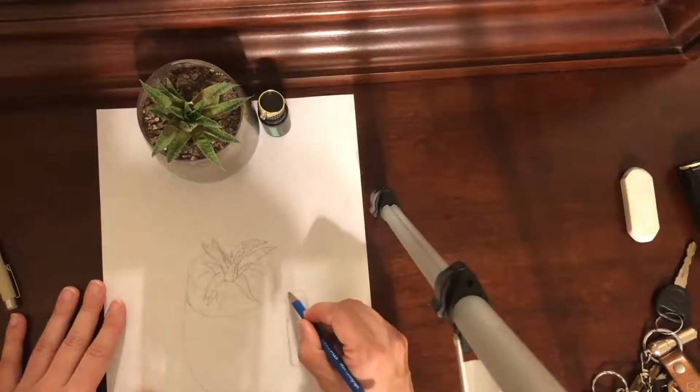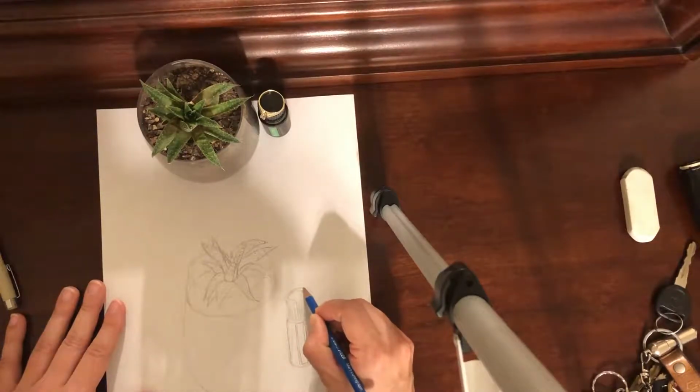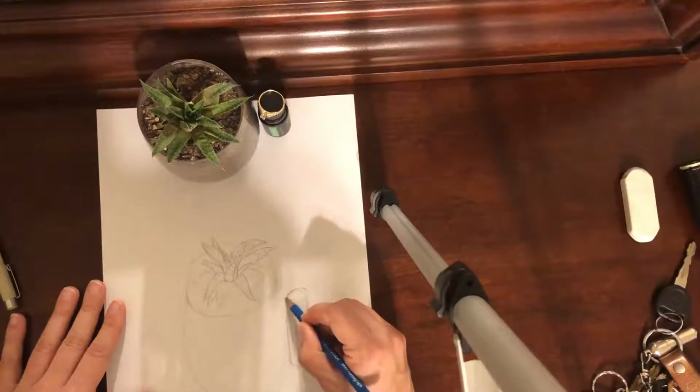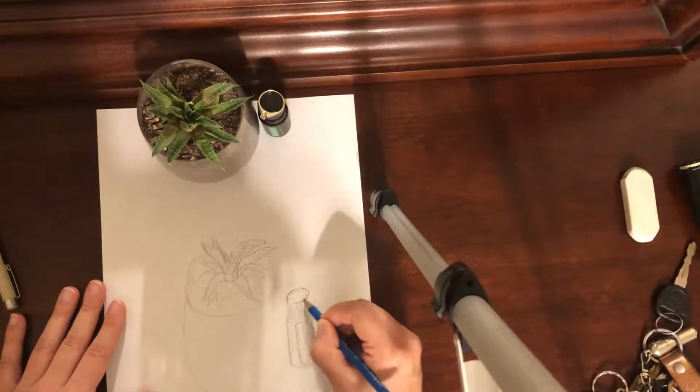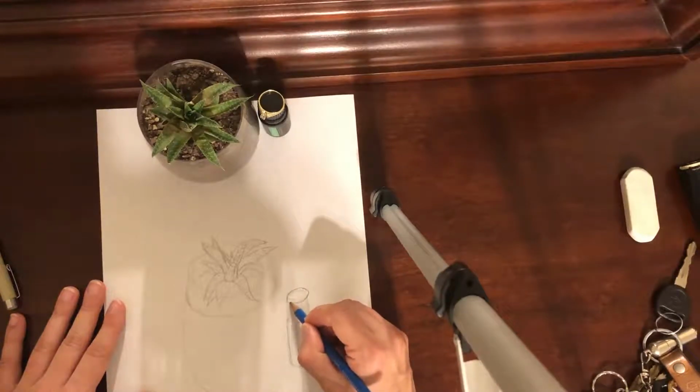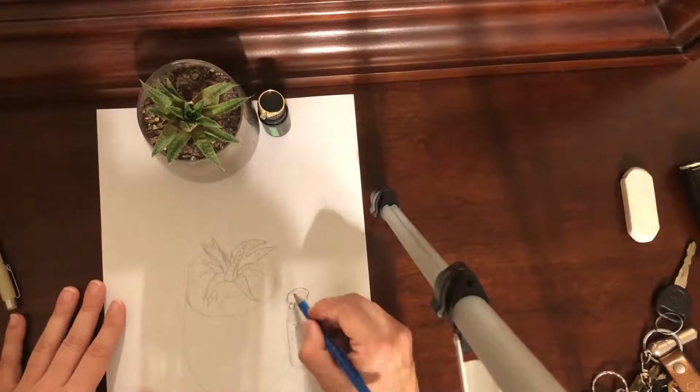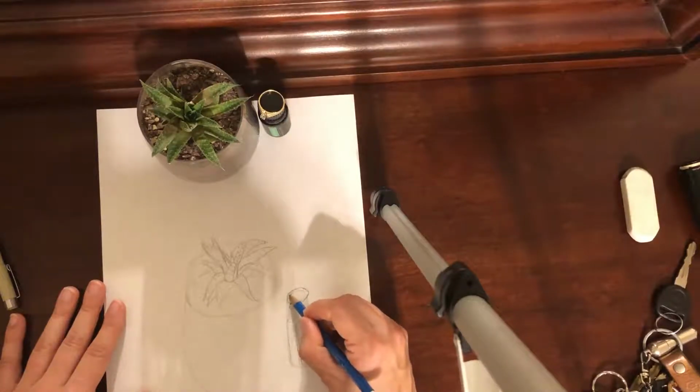But when I add in my ring here, then we'll be able to see kind of what size it really is. Because we know that these rings are not huge.